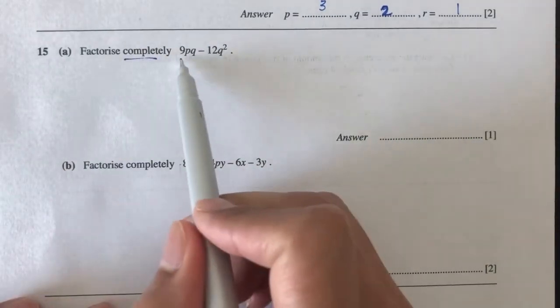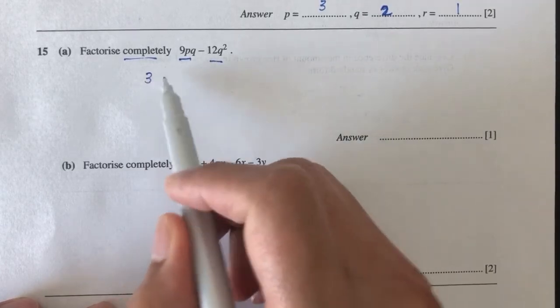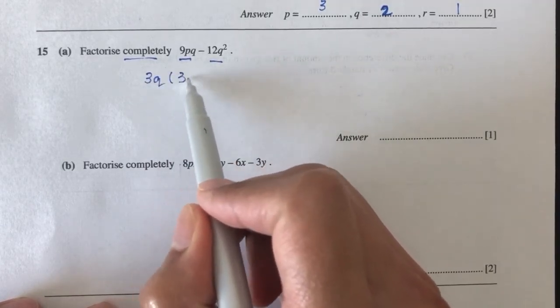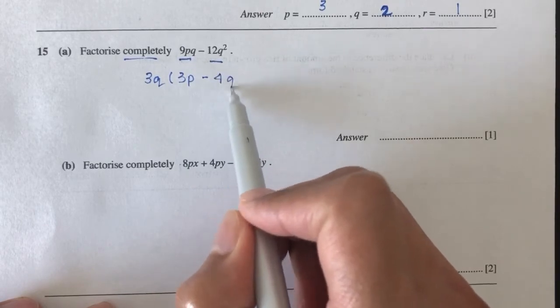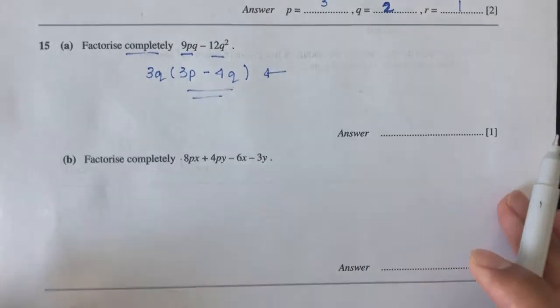Moving on to question number 15. Factorize completely 9pq minus 12q squared. So 3 is common and q is common. We have 3p minus 4q. And that is your answer for part A.